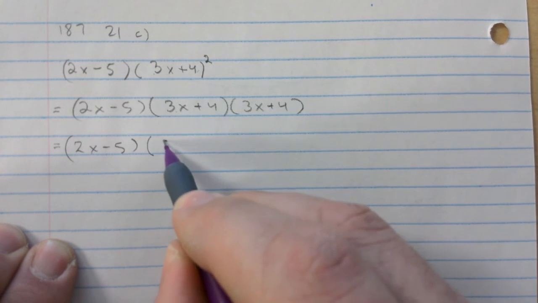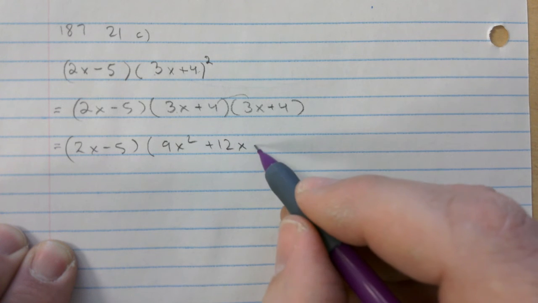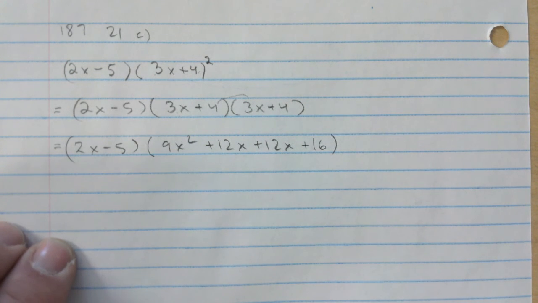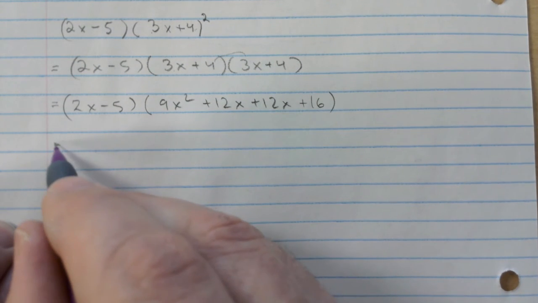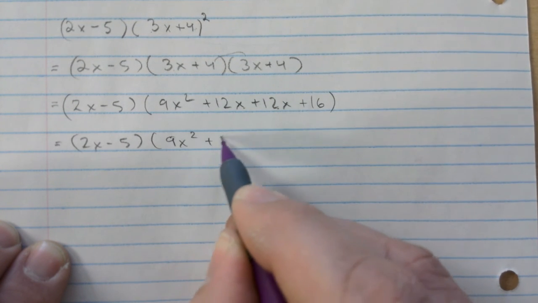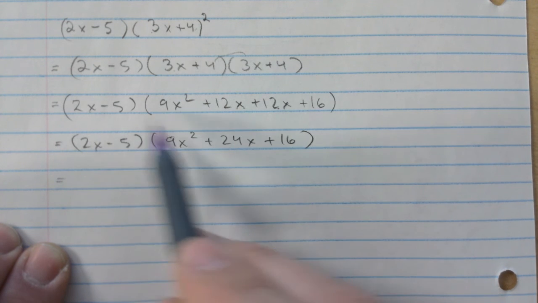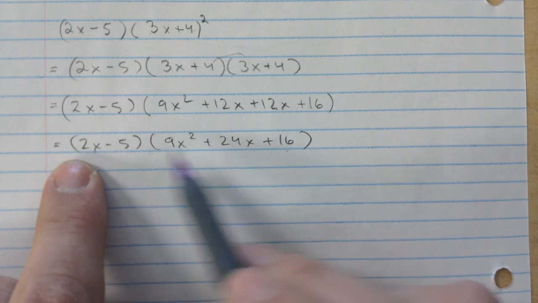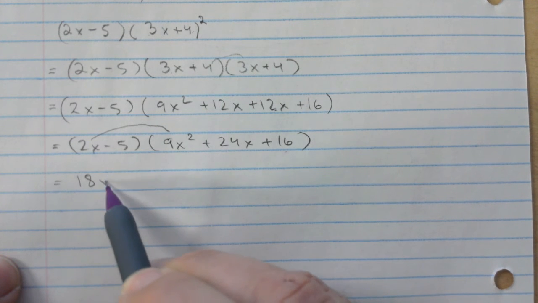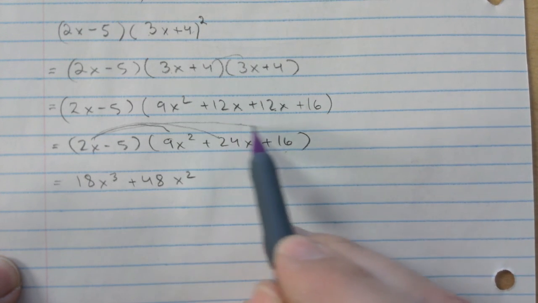And I'm going to get 3x and 3x is 9x squared. 3x and 4 is 12x, and you should recognize this one, right? Plus 12x plus 16. Clean it up one more time. It just makes it easier, more efficient if you don't have repeating terms. And after that, notice that you have the 3 in the back, the 2 in the front. You could flip them, but it really doesn't matter as long as you stick with this method. That's 18x cubed. That is 48x squared. And that is 32x.